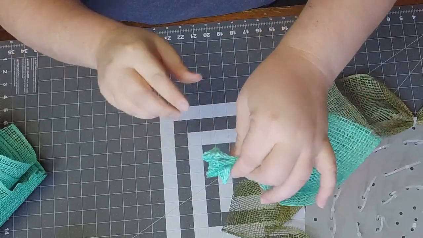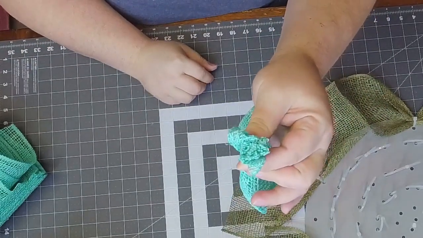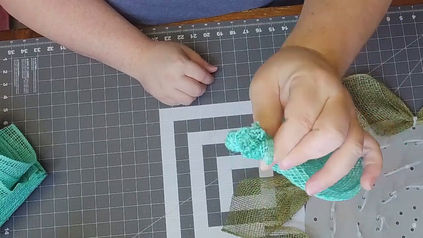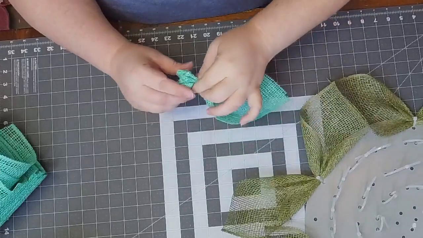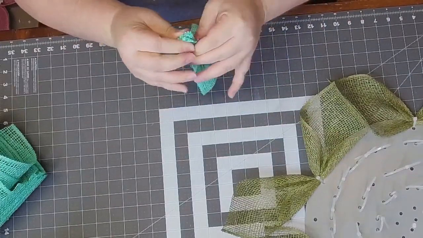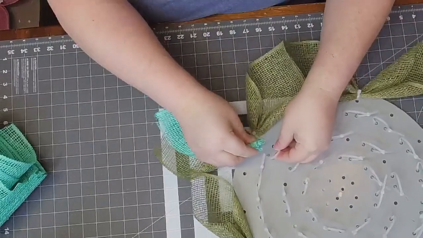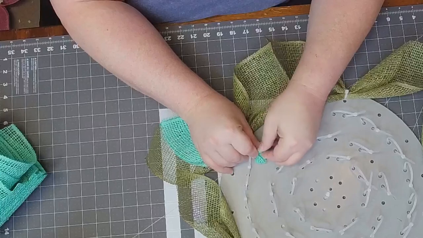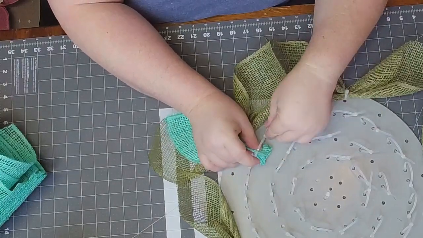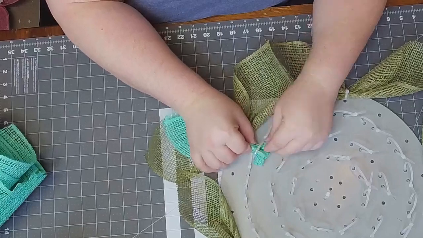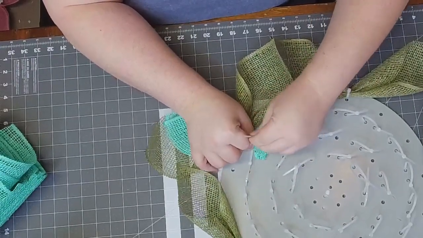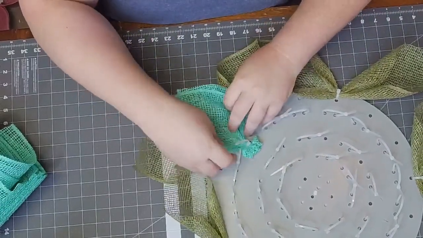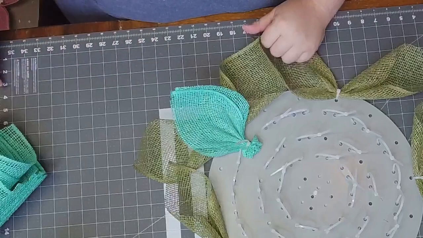On the other end, you have a little ball, a little scrunched up piece of mesh. This is the part that's going to go in the zip tie. I'm going to go ahead and put mine in and then we'll make another one. You stick this end of the mesh into the zip tie about a quarter of an inch, maybe a little bit more, and then close it up. You've got your first petal.